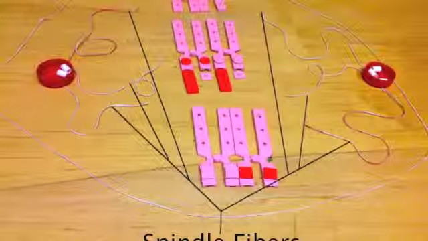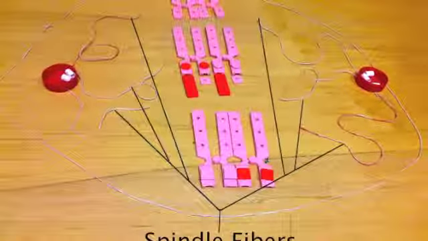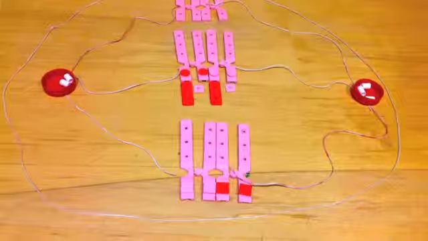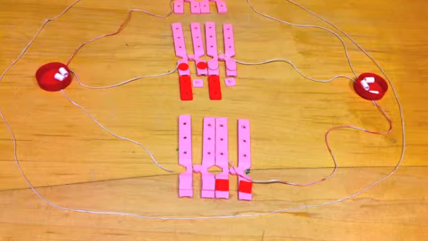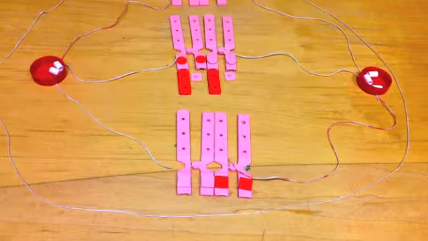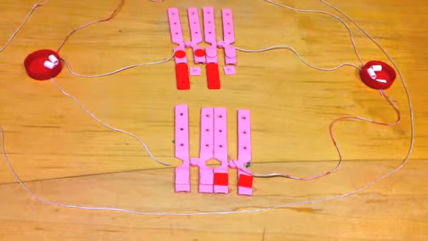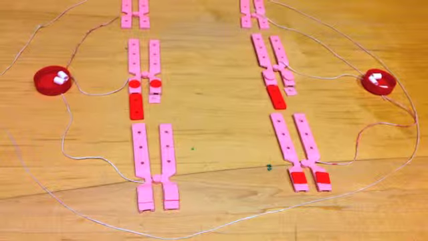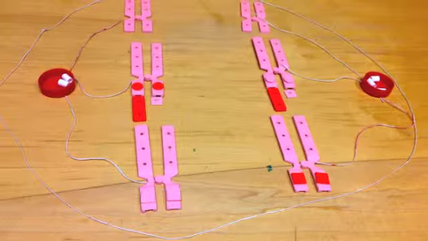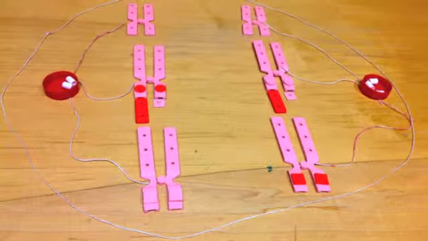Here, the centrosomes secrete spindle fibers that will attach to the centromeres of the chromosome. The spindle fibers of one pole attach to the sister chromatid. The spindle fibers from the other pole attach to the corresponding homologous chromosomes. Then the spindles pull the chromosomes apart.